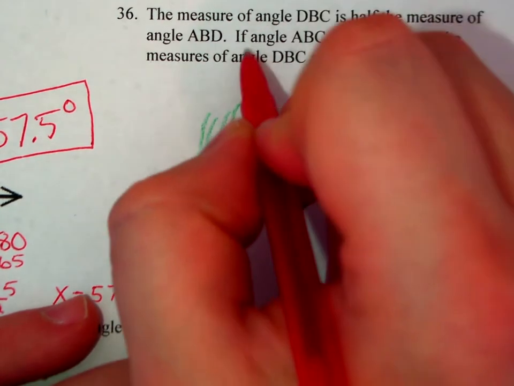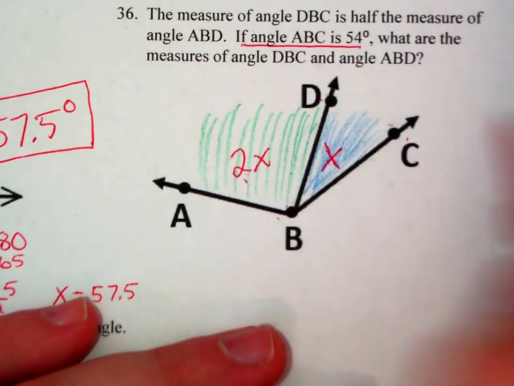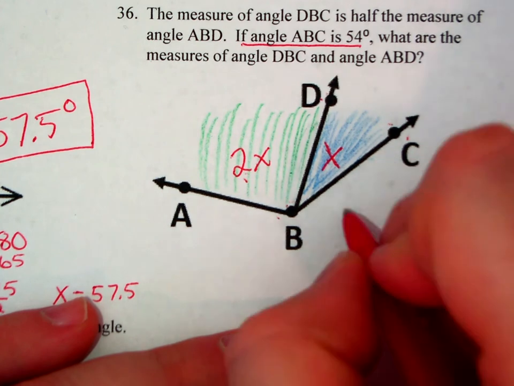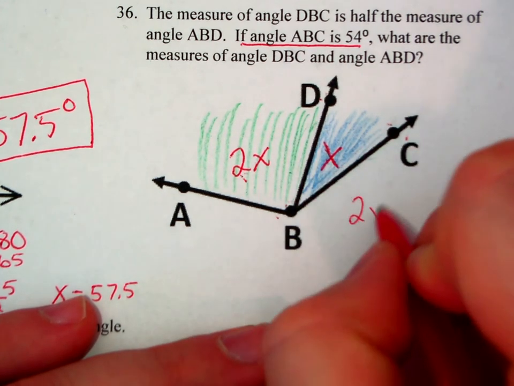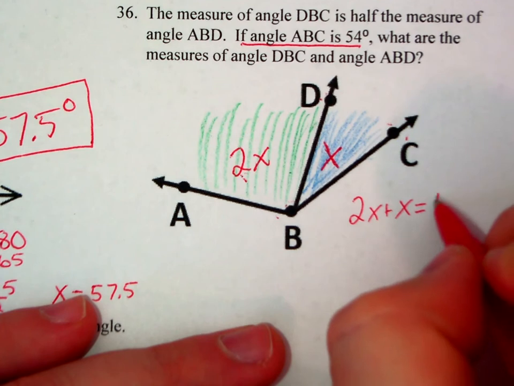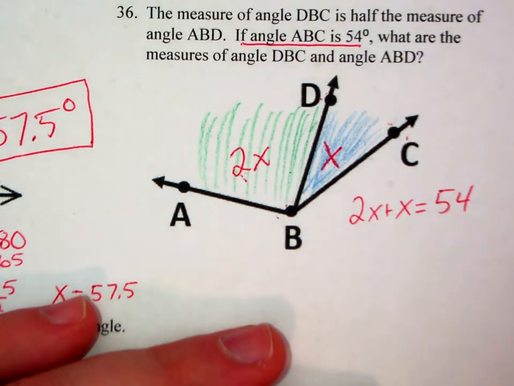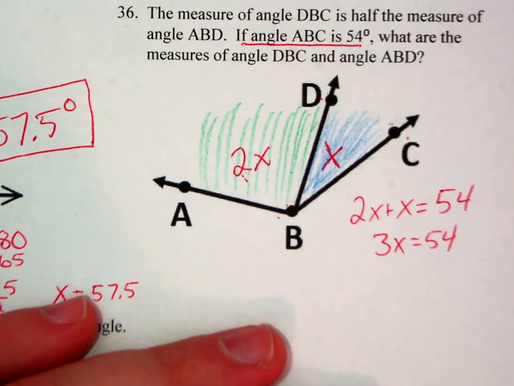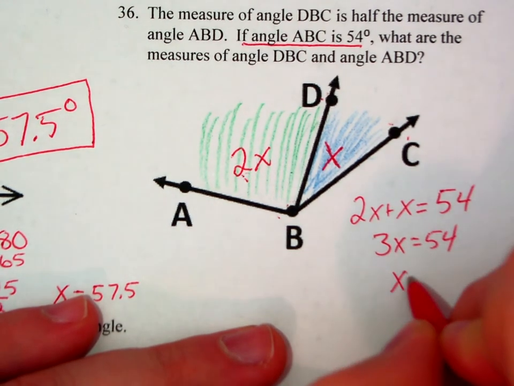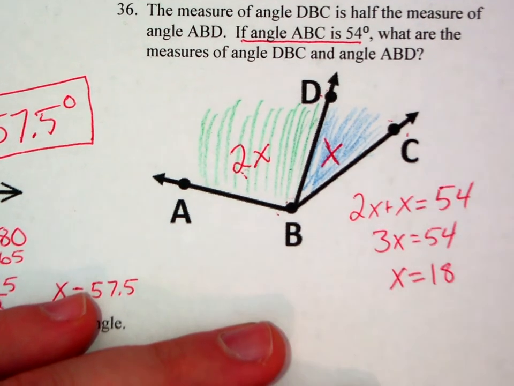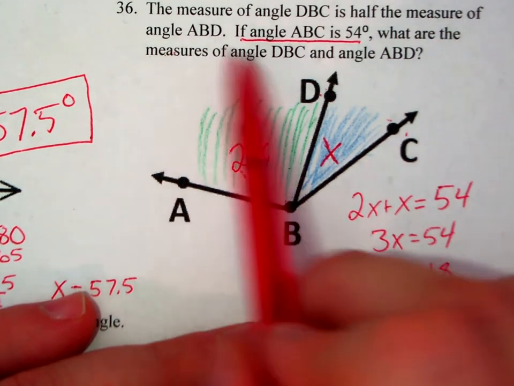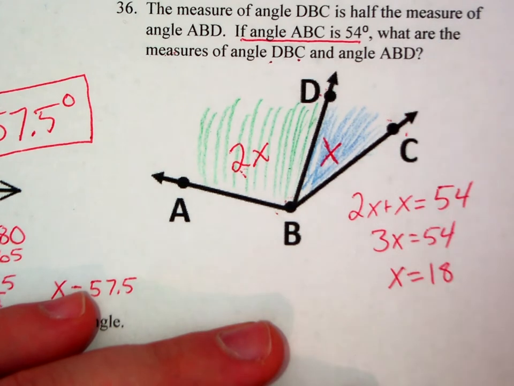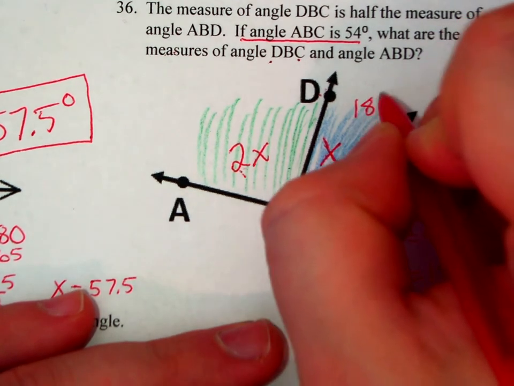We're told that the angles together, ABC, add up to 54 degrees. So 2x plus x is going to equal 54. So 3x equals 54. My value of x is equal to 18. What are the measures of angle DBC and ABD? Well, DBC, which is here in blue, has a value equivalent to x. And we just said that x is 18, so that's got to be 18 degrees.